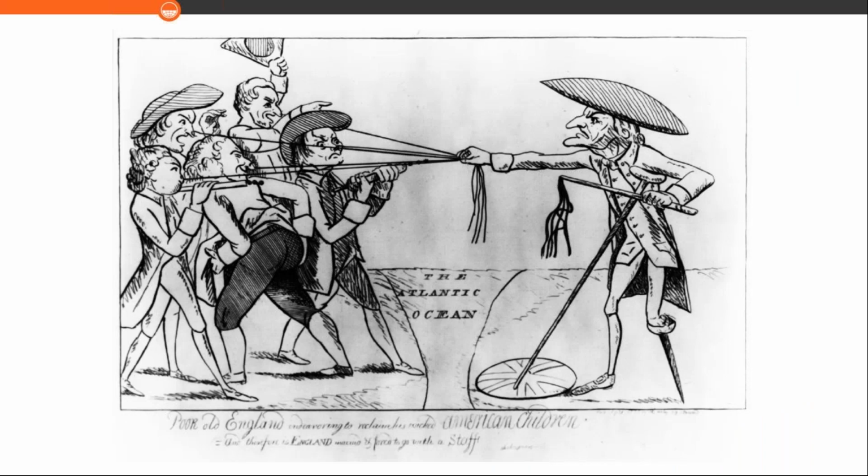So this Poor Old England cartoon, if I were starting with this and using it as my cue focus, I would put it up and have students brainstorm. What do you notice? What do you think it's trying to tell us? What do you wonder about from this cartoon? And you could almost keep that cartoon up in your room through the whole story of the road to the revolution.